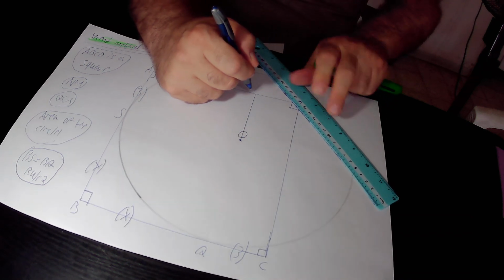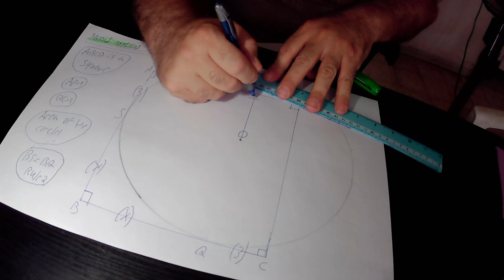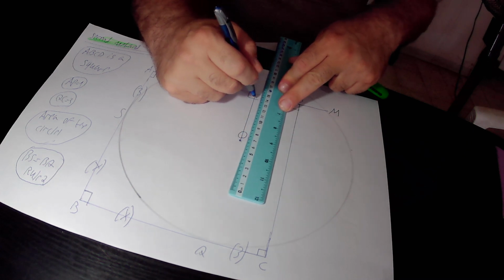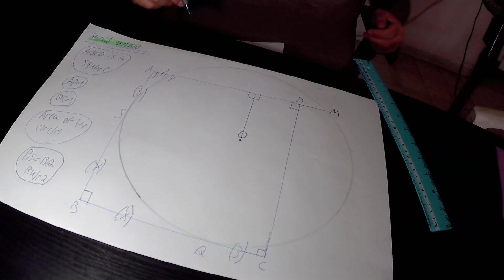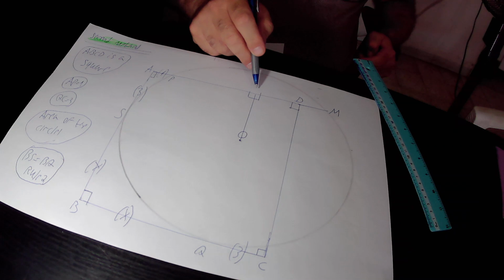So actually, this angle equals 90 degrees, and this angle also equals 90 degrees according to our construction. We define the touching point of the perpendicular from point O and this chord PM as point N.